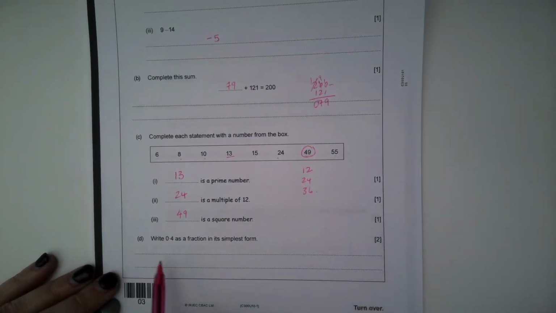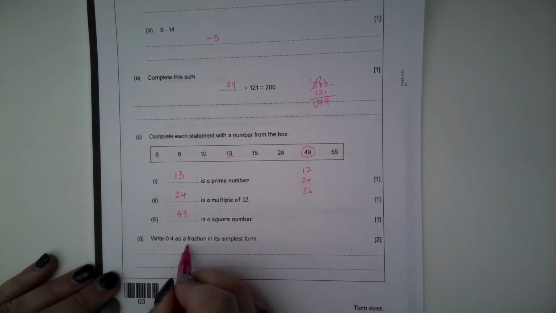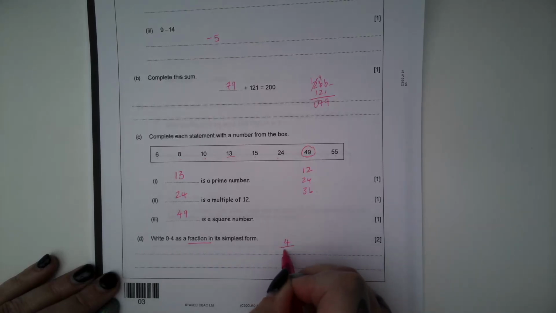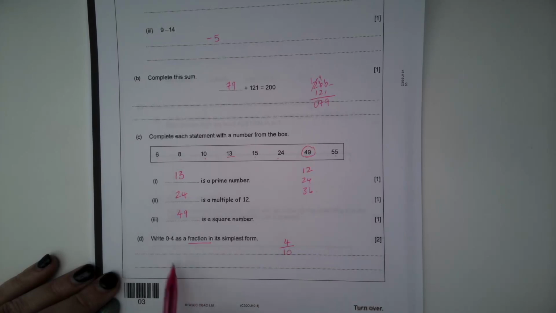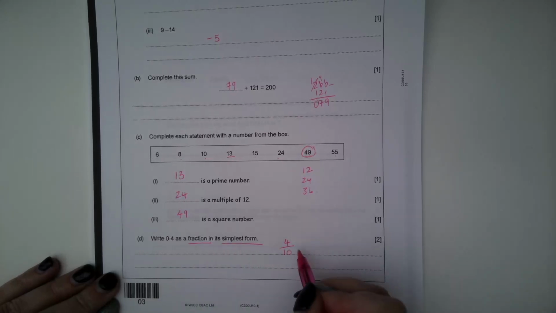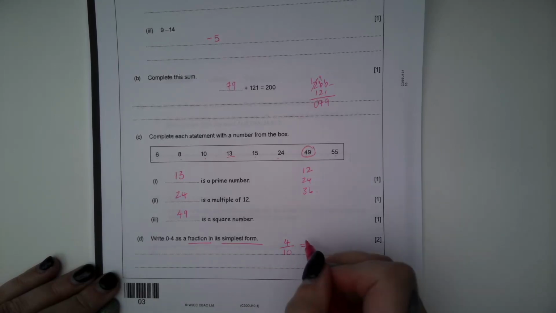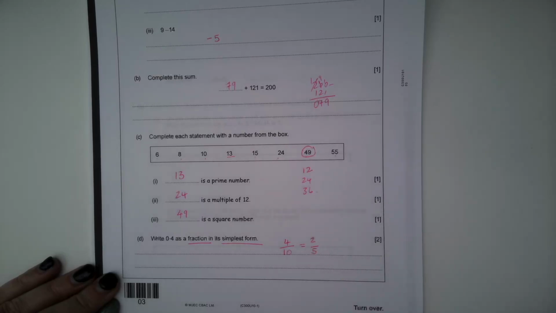Part D. Write 0.4 as a fraction in its simplest form. So currently we're a decimal. To write 0.4 as a fraction, I'm going to write it as 4 over 10 initially. We have one decimal place. It's in the tenths column, so that's 4 tenths. Now we need to make sure it's in our simplest form. Well, I can divide the numerator and the denominator by 2, so that becomes 2 fifths in its simplest form.